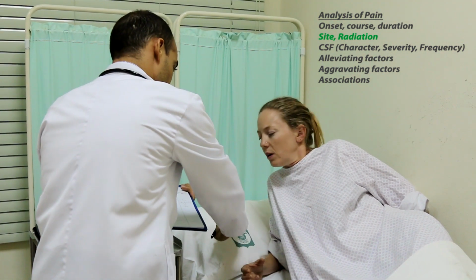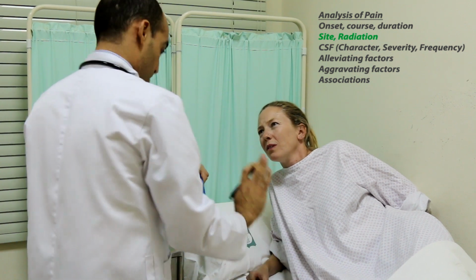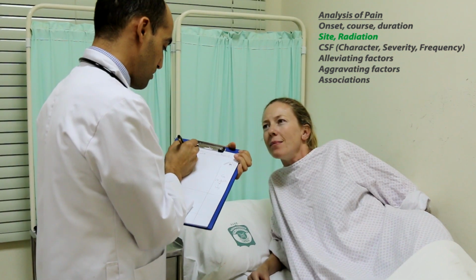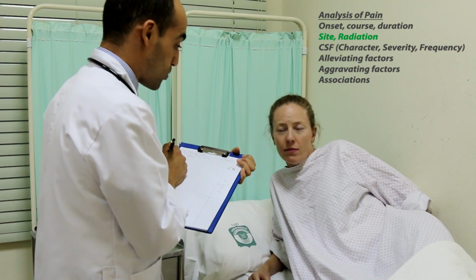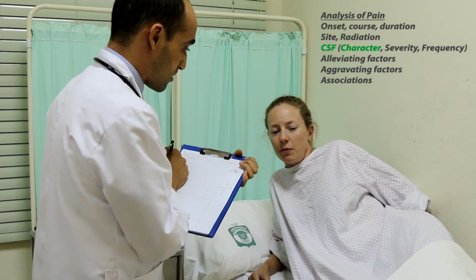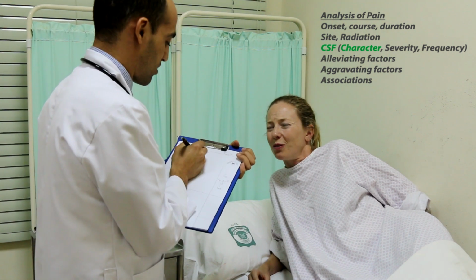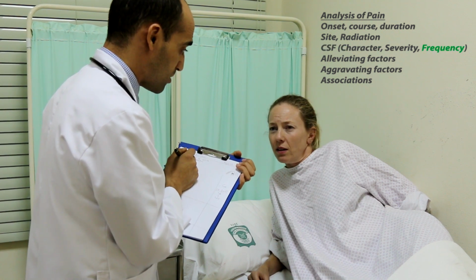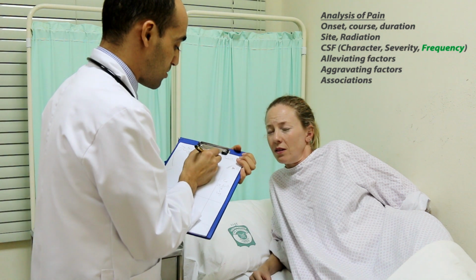You can be comfortable if you want. Well, it hurts when I move. Okay. You are comfortable right now? At the moment, yeah. So moving to the left leg. Okay. So could you describe your pain? How can I describe it? It's like an electric shock. Okay. So is it constant or does it come and go? It's quite constant.